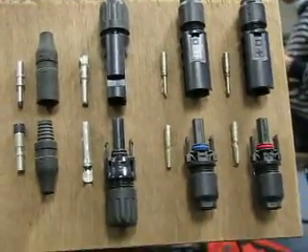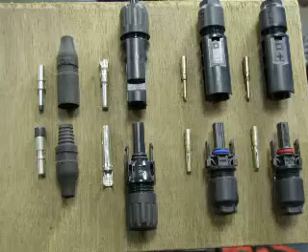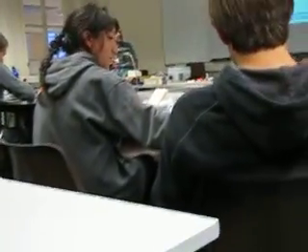Generally, we use multimeters, some kind of visual display of the current that's flowing, and sometimes you want to know the state of charge of the battery. If you've got a really clever system, it will tell you the state of charge of the battery.